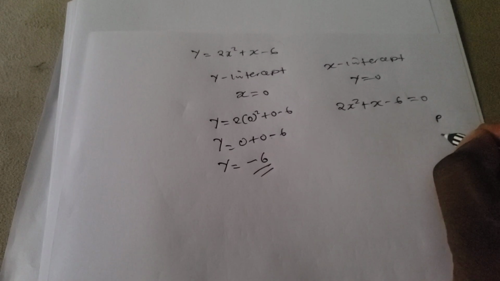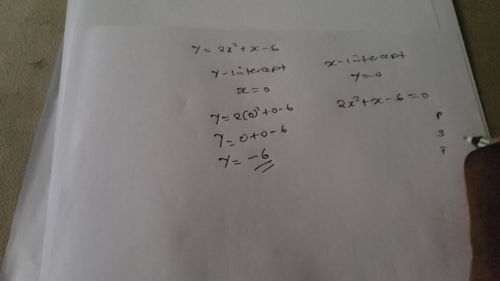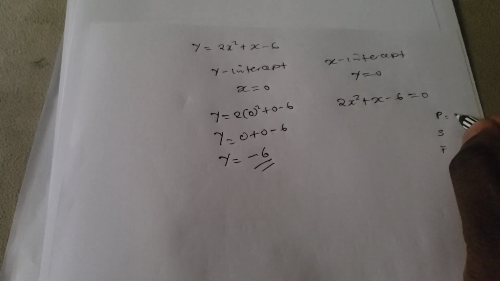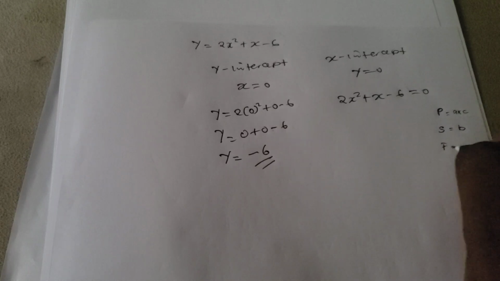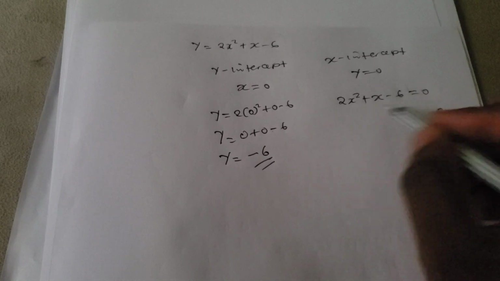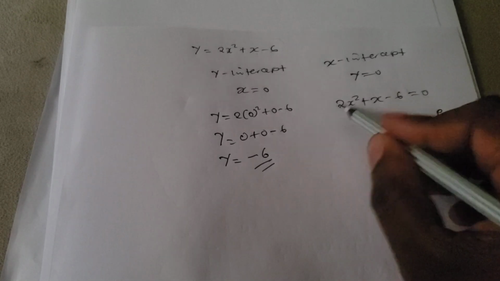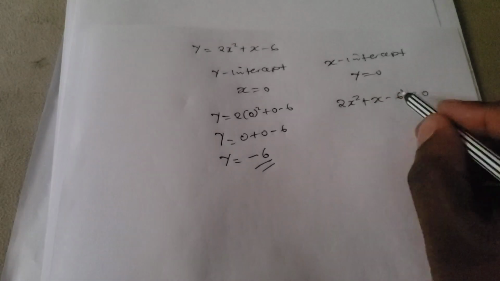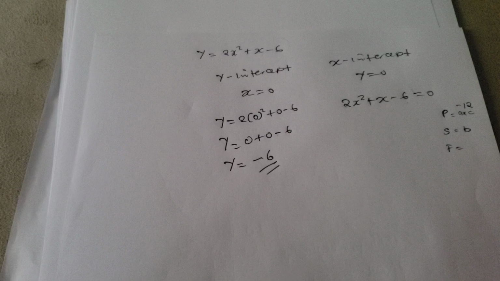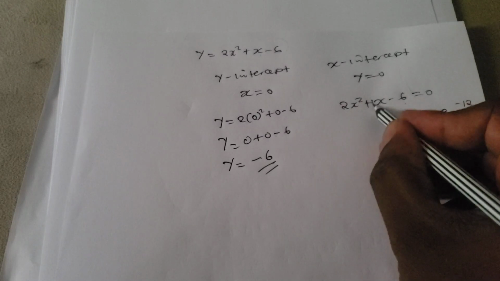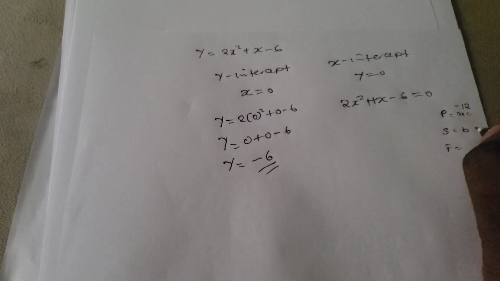So I can find the product, the sum, and the factors. Remember I said for the product, we say A times C. Then for the sum, we only get B. Then we look for factors. So what is A times C? Our A is this one. Our C is this. So 2 times negative 6 is negative 12. Then what will be our B? The coefficient of x, that's 1. So our B is 1.